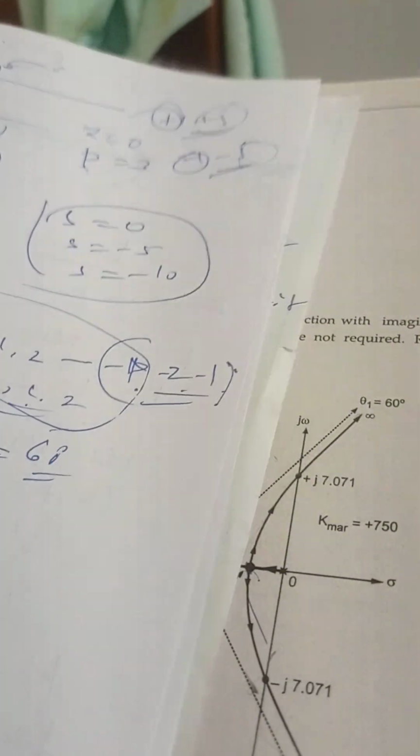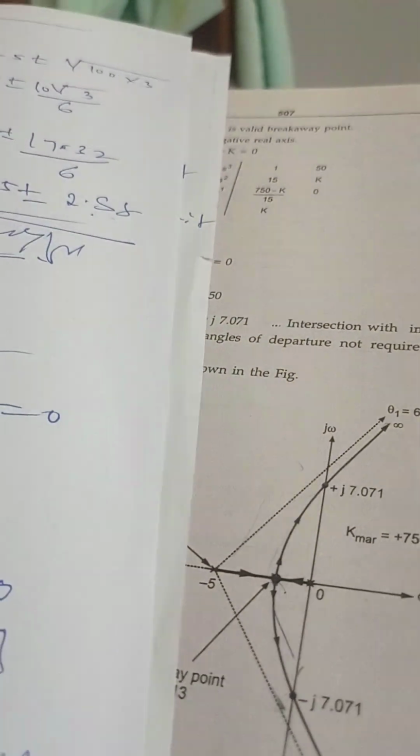What is the equation to calculate the root? s equal to minus b plus or minus square root of b squared minus 4ac, divided by 2a.